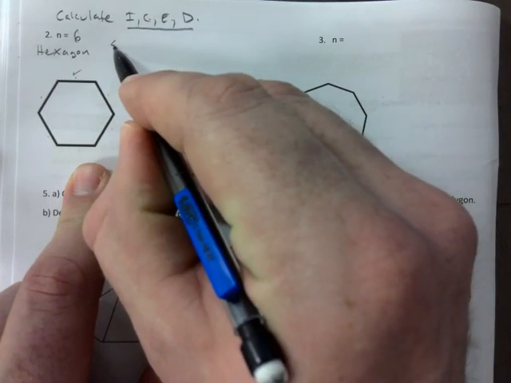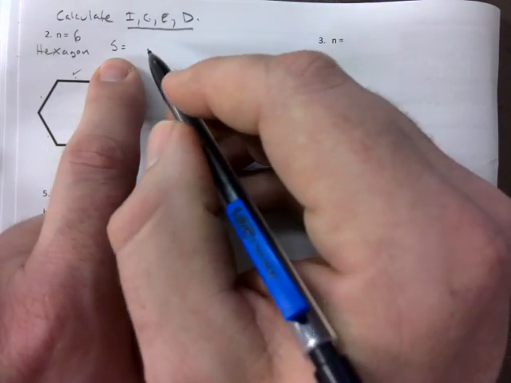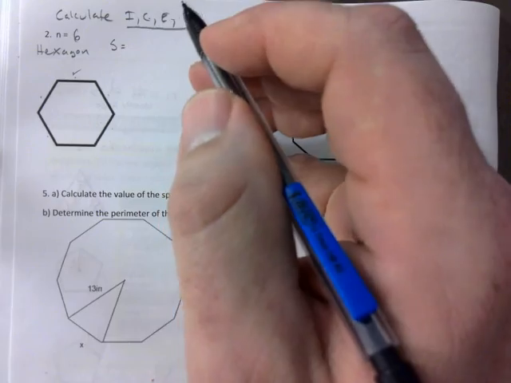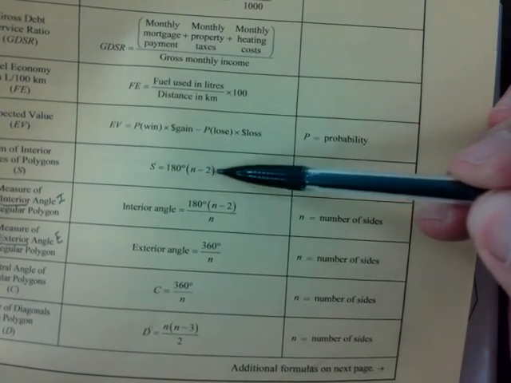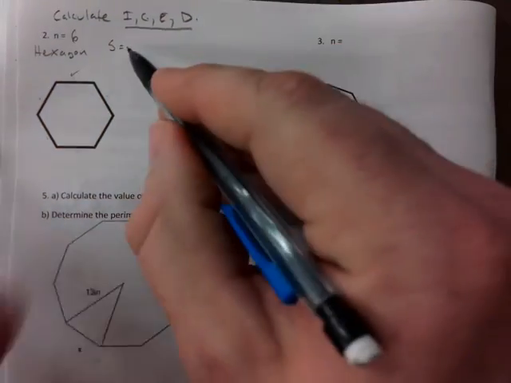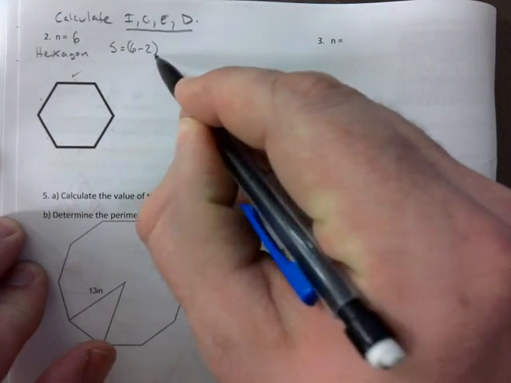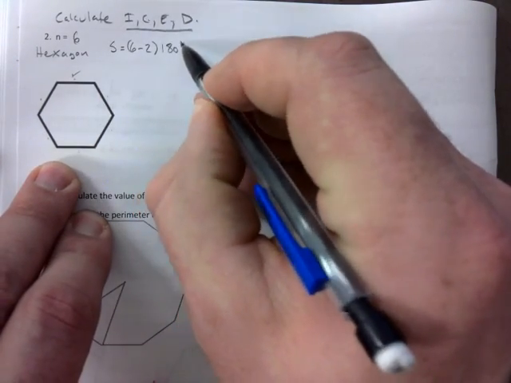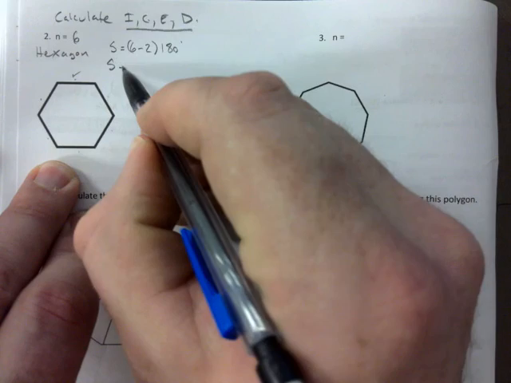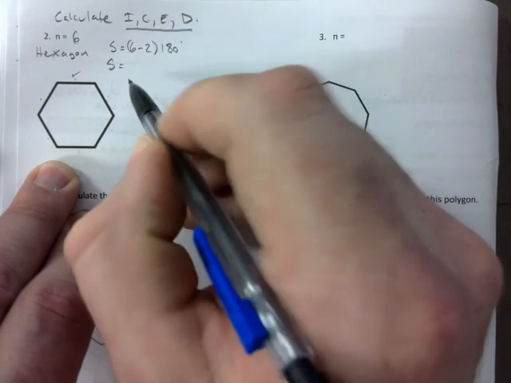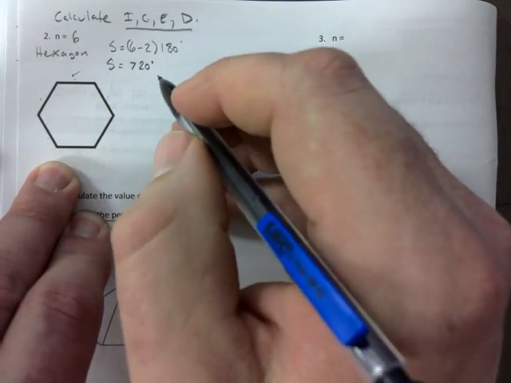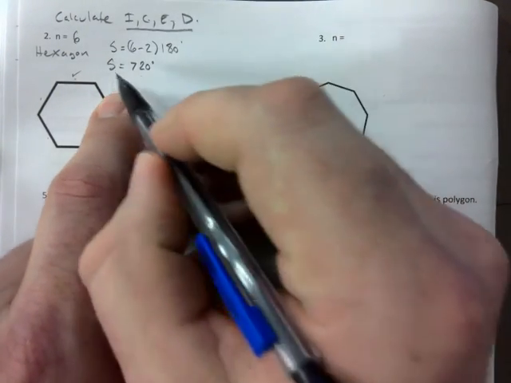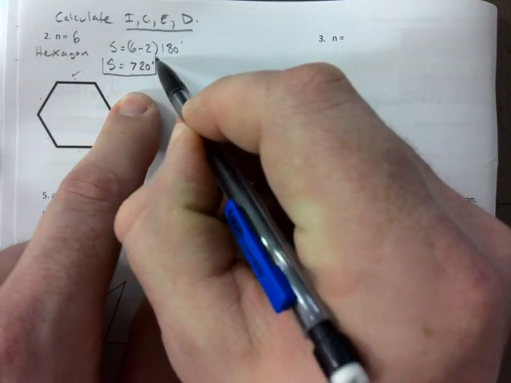I'm going to find the sum first. The sum, if you look at the formula, I'm not going to write it out because I will run out of space. It's a little bit different than what I gave you. I like to have the n minus 2 in front. So it's 6 minus 2, and I want you to show me that times 180, right? 4 times 180, really. So that's 720. Page 203, just keep flipping until you find this. So that would be the sum.